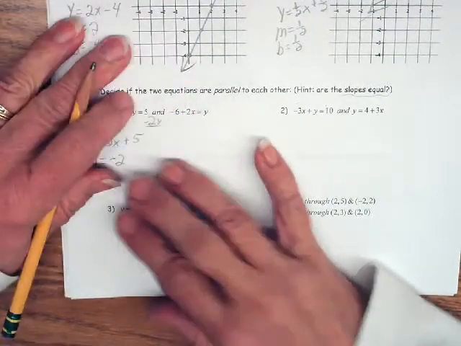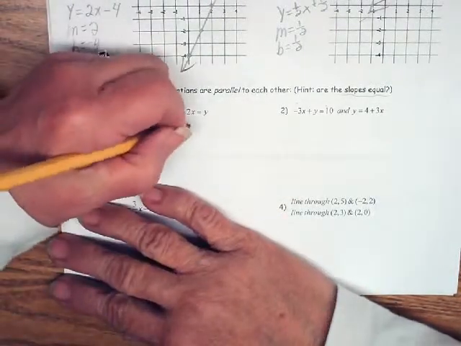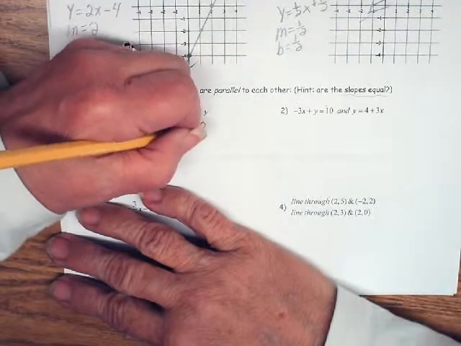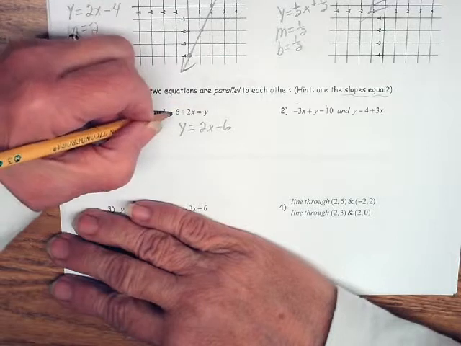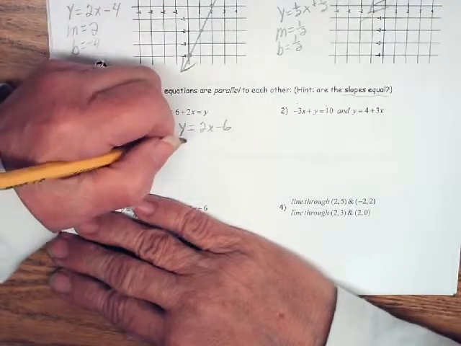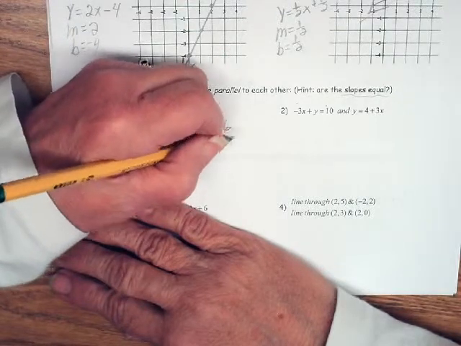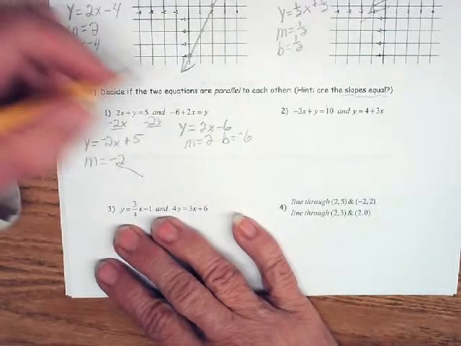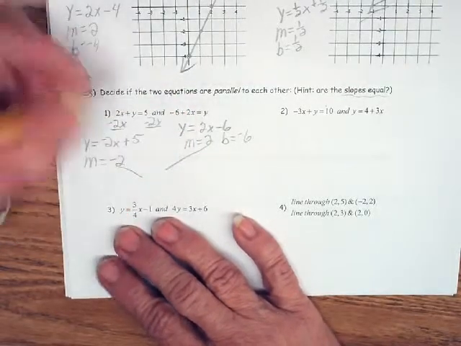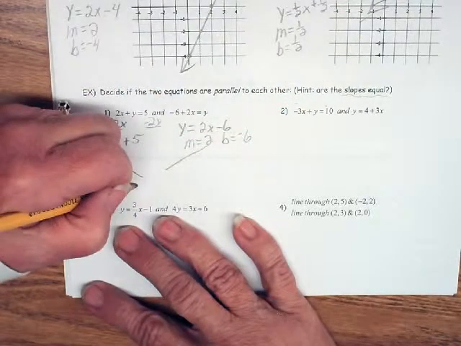This one already has it solved for y, but everything is flipped, so we're going to flip it around: y equals 2x minus 6. So the slope on this one is 2, and the y-intercept is negative 6. Because this has a slope of negative 2, and this has a slope of positive 2, they're not the same slope, so they are not parallel.